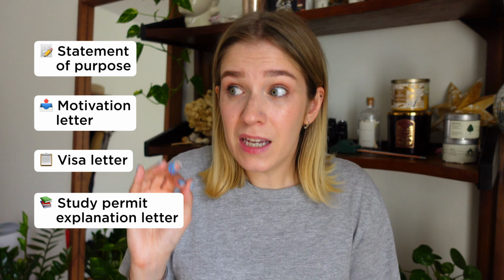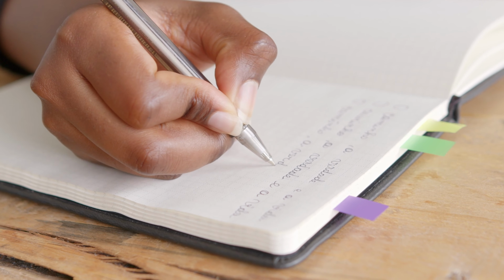The tips and tricks I'm gonna mention today and the structure can be used for anything you'd like, whether it's a statement of purpose, motivational letter, visa letter, study permit explanation letter. The structure works perfectly. Even if you're applying for jobs, you can still use the same structure because it's just perfect, okay? So what is a statement of purpose?